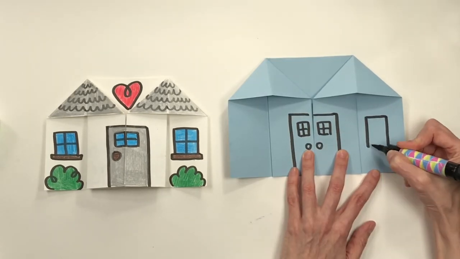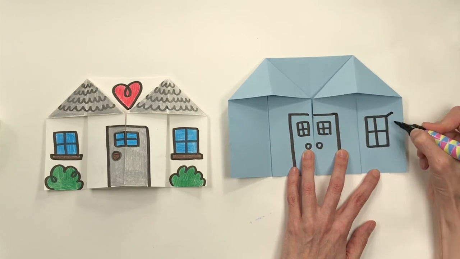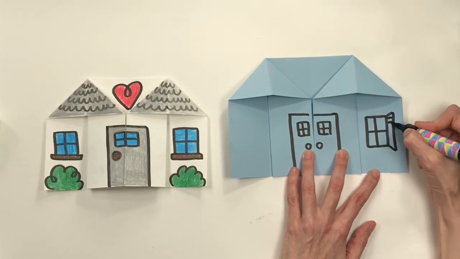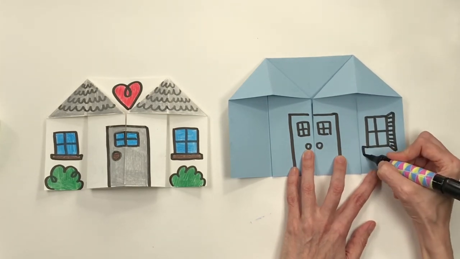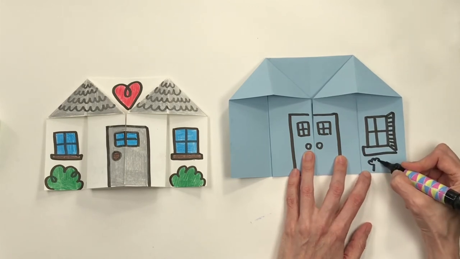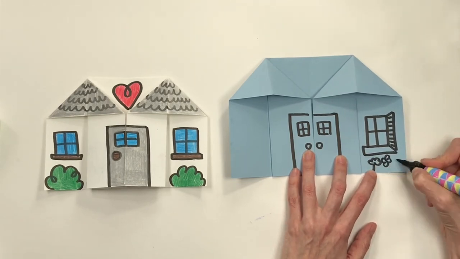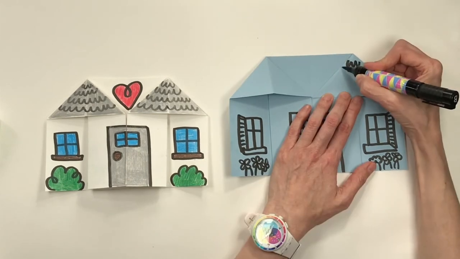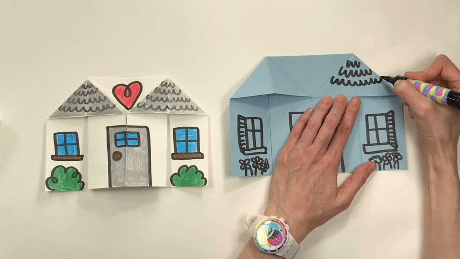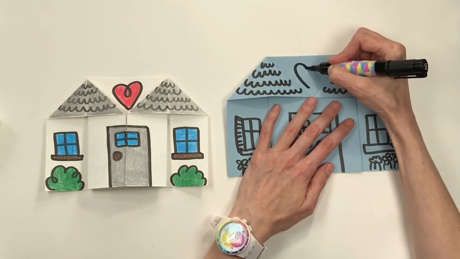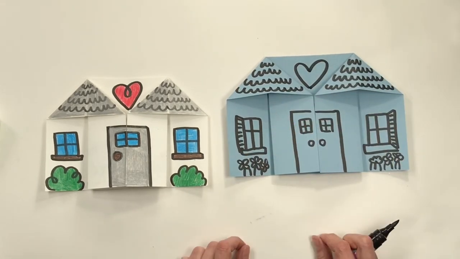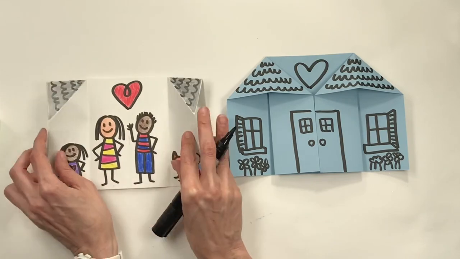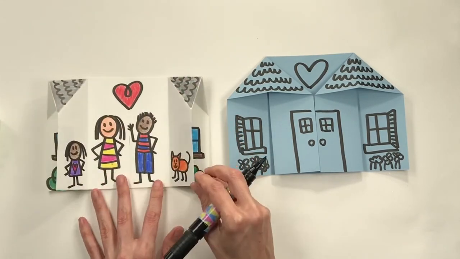It could look like your house. It could look like a friend's house or a family member's house. It could be a house of your dreams. The choice is yours. This is your masterpiece. So decorate it with windows, some doors, flowers, plants, add a texture to the roof. You get to decide. Once the outside of your house is complete, what's waiting on the inside?